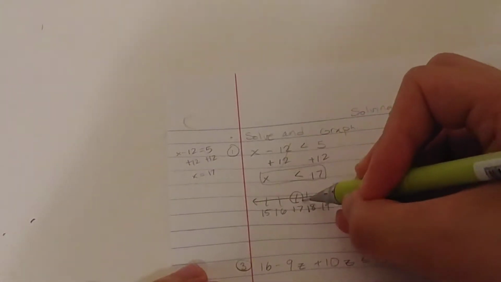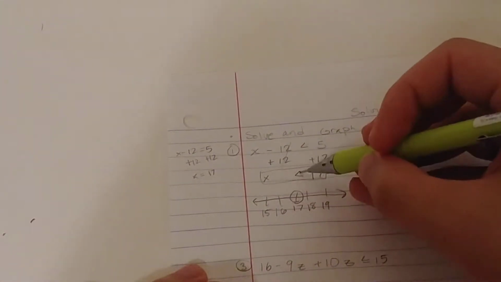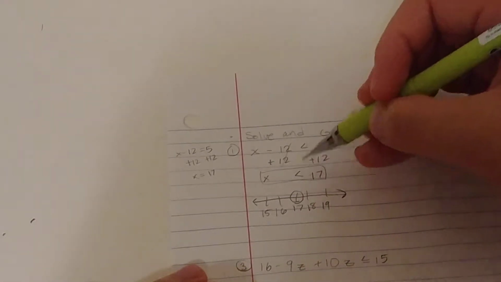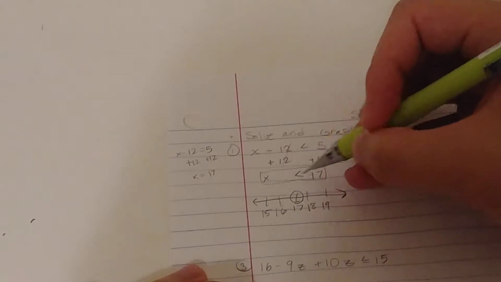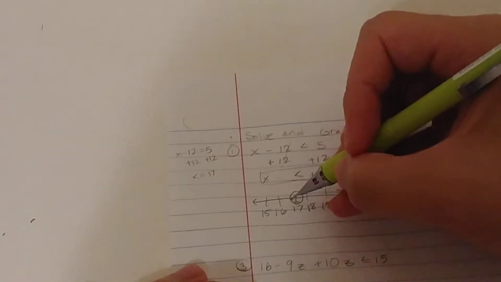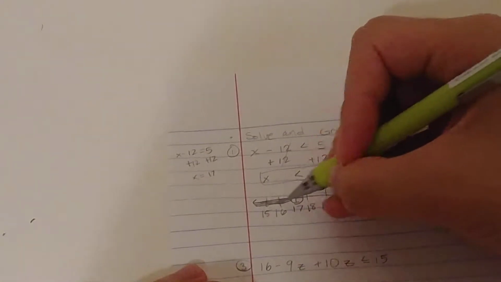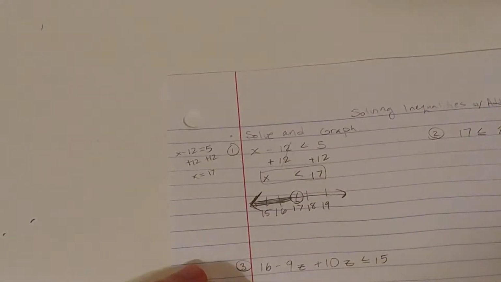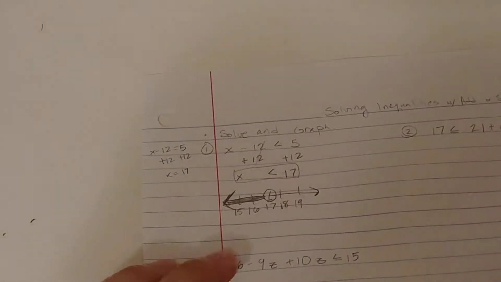It's going to be an open circle, not shaded. Remember, our variable is on the left, so we just follow that inequality and shade to the left. So all those numbers are less than 17.